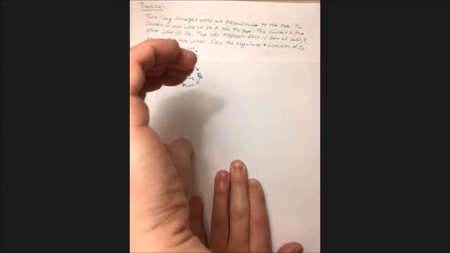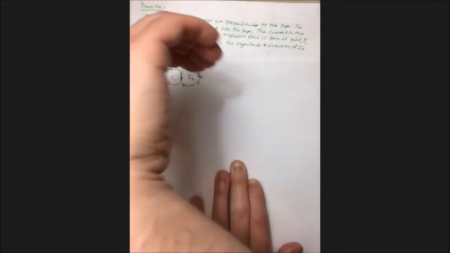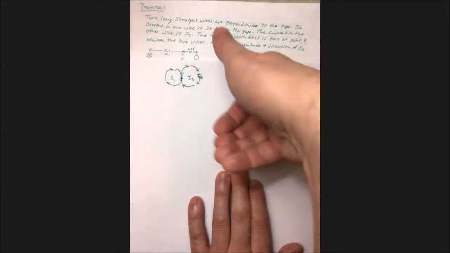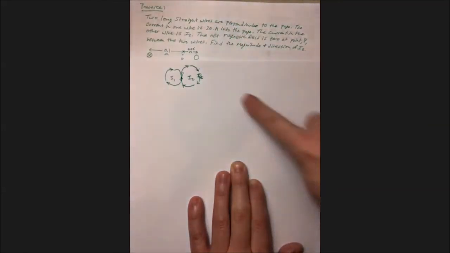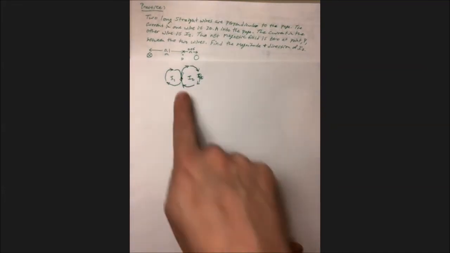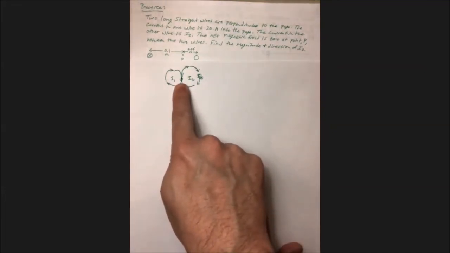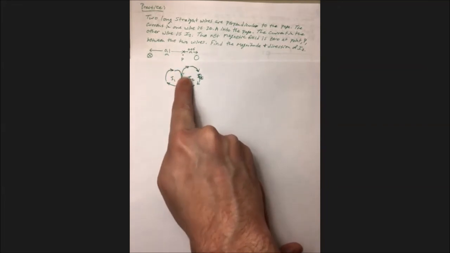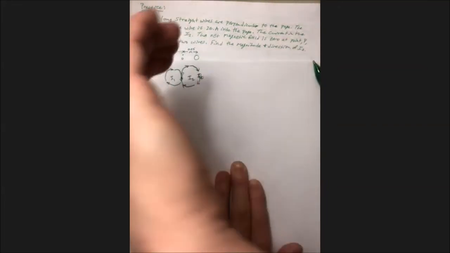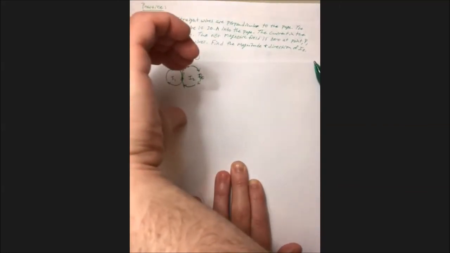So let's keep my thumb pointing down into the page, and look there. My curved fingers match what I've drawn on the page, okay? There would be a point where they would curve around and be pointing up at point P. That would cancel out the magnetic field lines generated by I1. Okay, so that means that when I do that, my thumb's pointing down into the page.